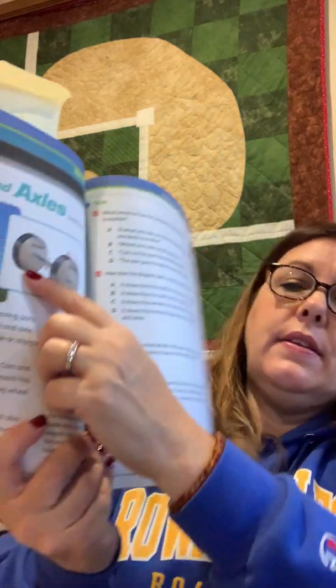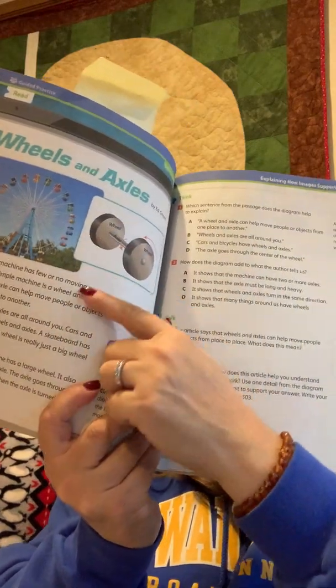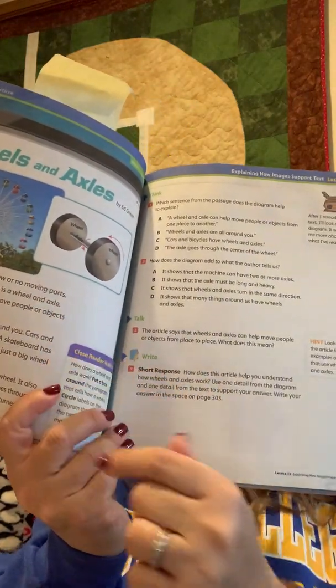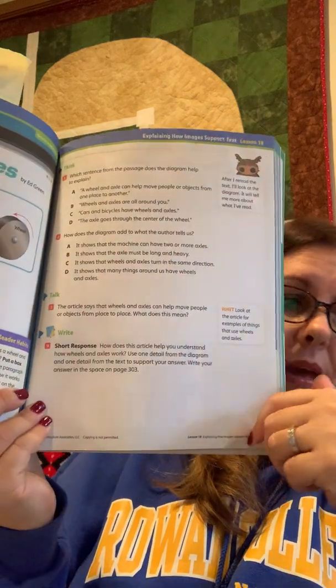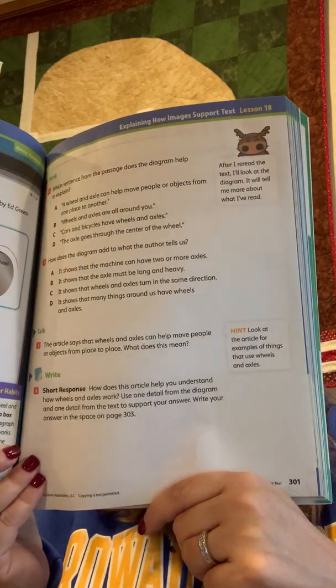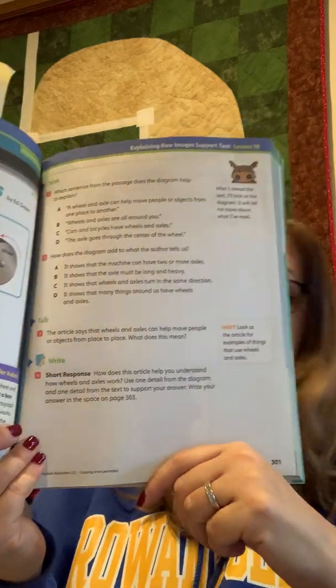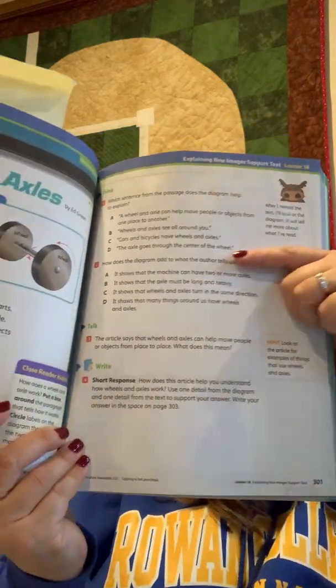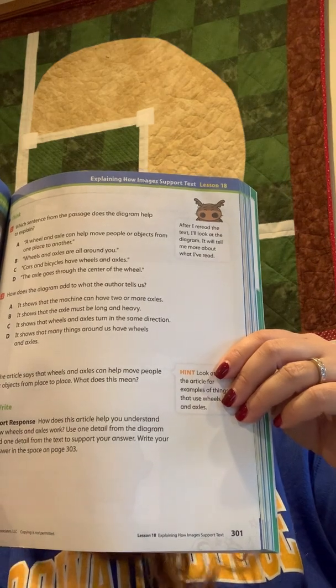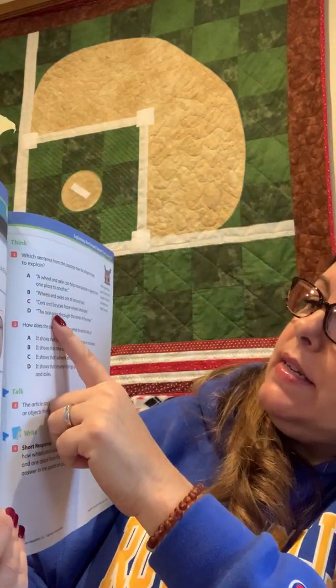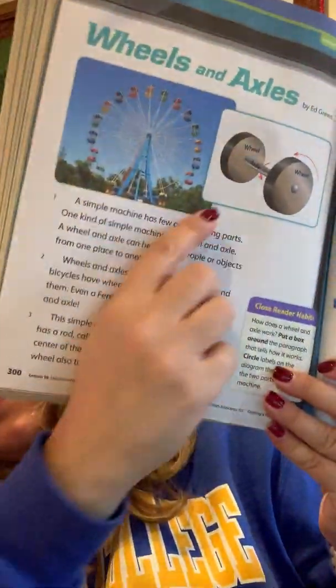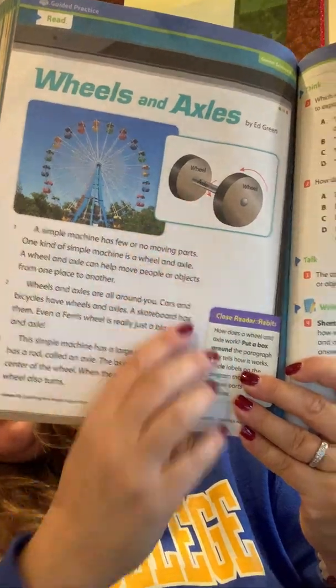So if you're looking at the diagram, okay, what can you tell me? Looking at the diagram, which sentence would explain? If you picked D, you would be correct. That the axle, because I'm looking at this right here, goes through the wheel. So the answer would be D.